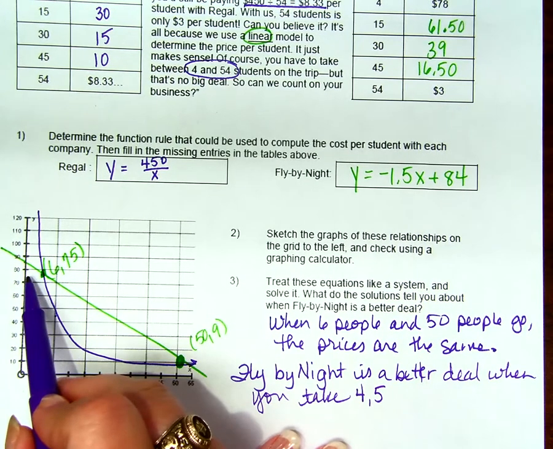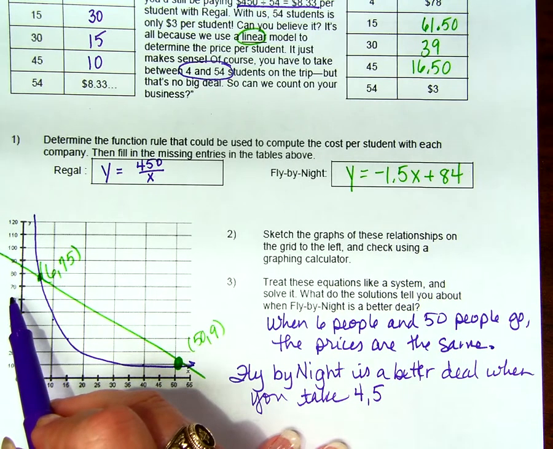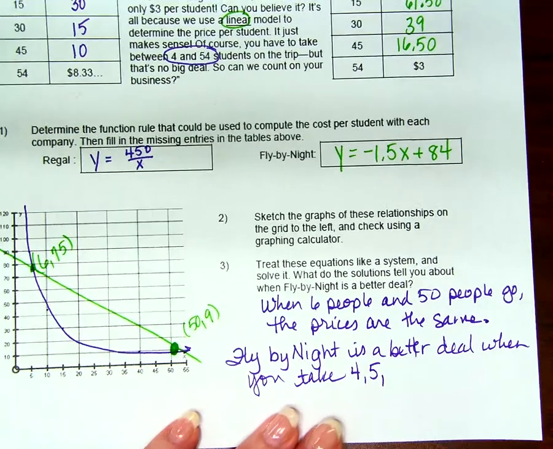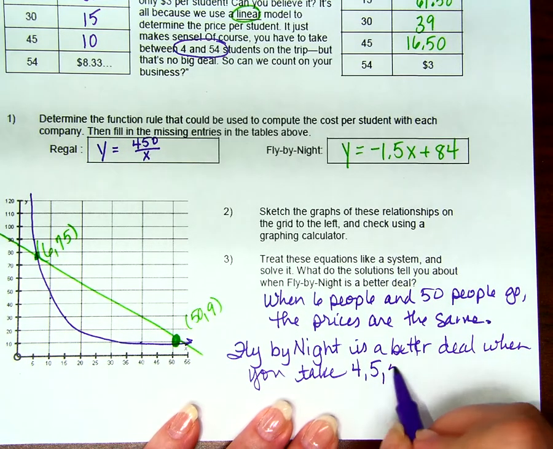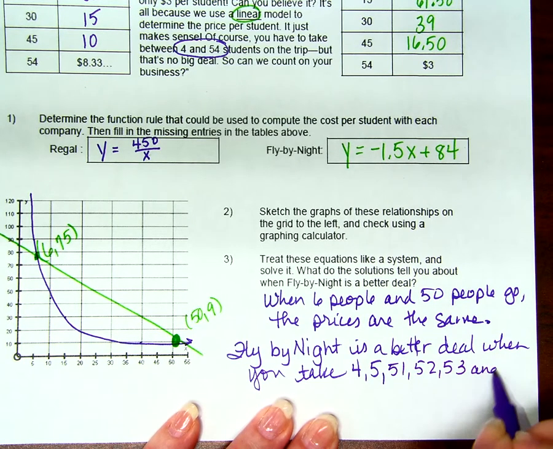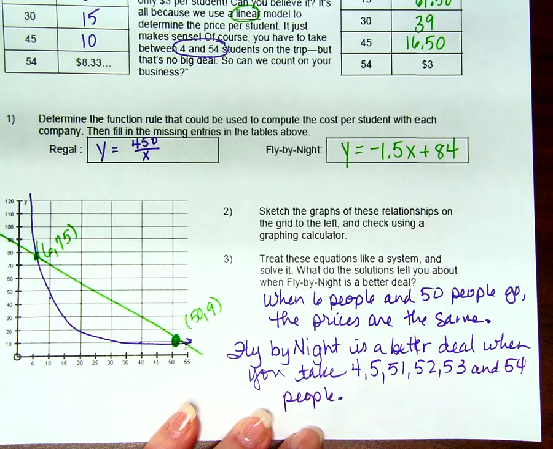It has to be less than 6. Well, the only numbers less than 6 are 4 and 5, right? Does that make sense? Okay. And then is there any other points where it's a better deal? 51, 52, 53, and 54 people.